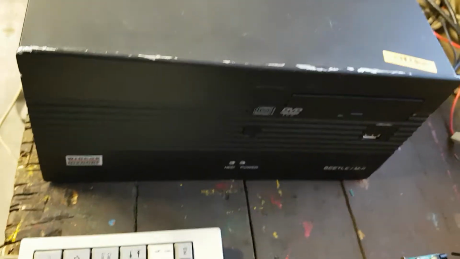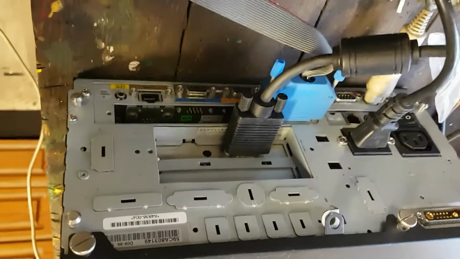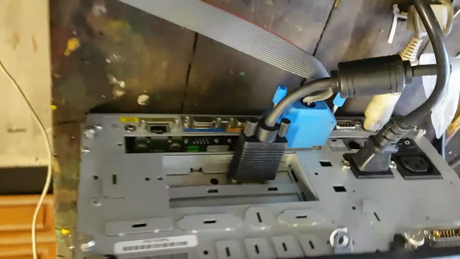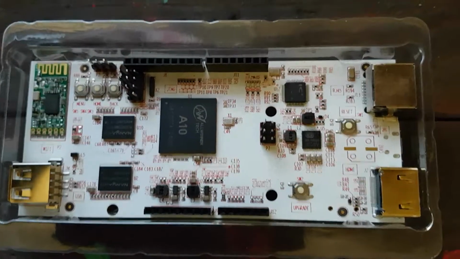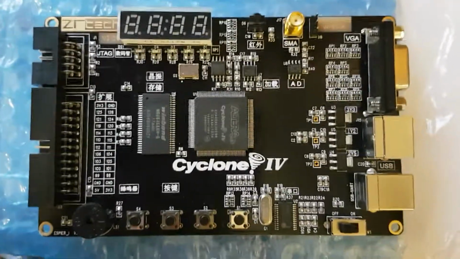You can see how much bigger this is. Electronics is getting smaller and software is getting bigger. Here's our port connections and stuff, same as we have on here. We can see the connection ports on there, and also on here. So we're going to find out today. It's just booted up there.